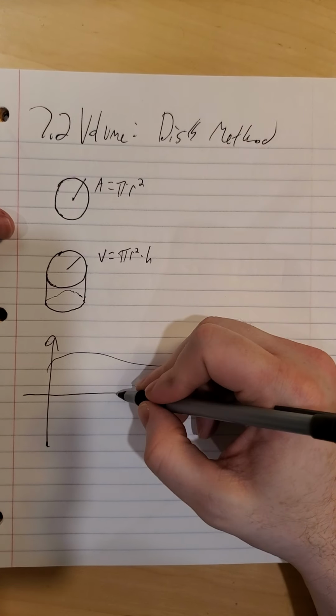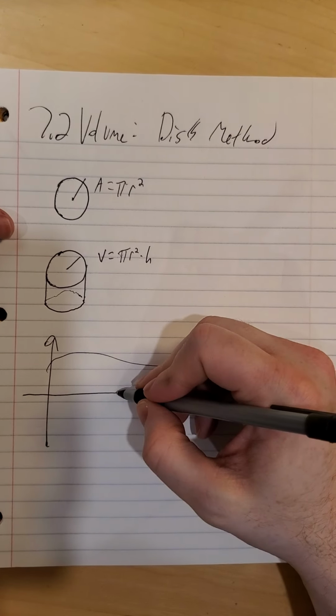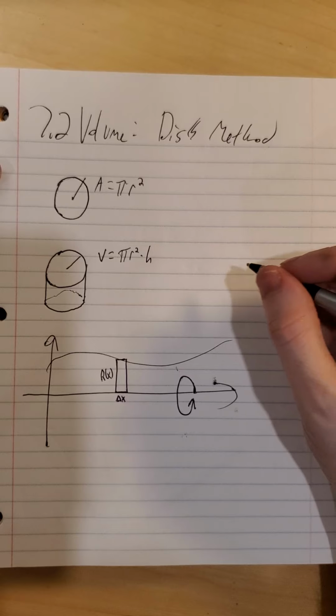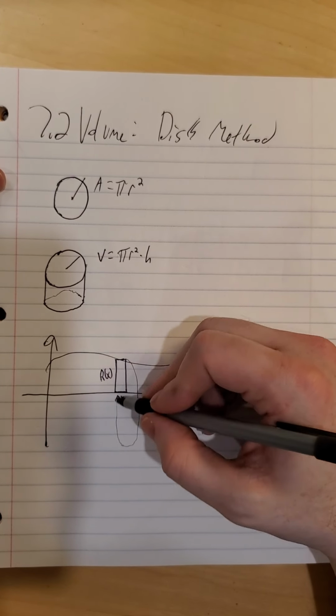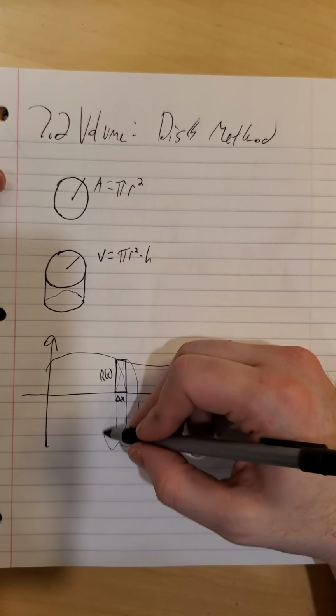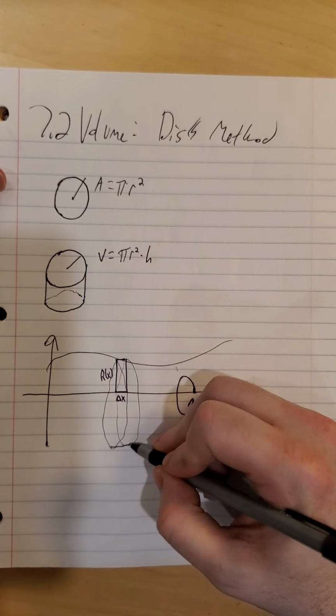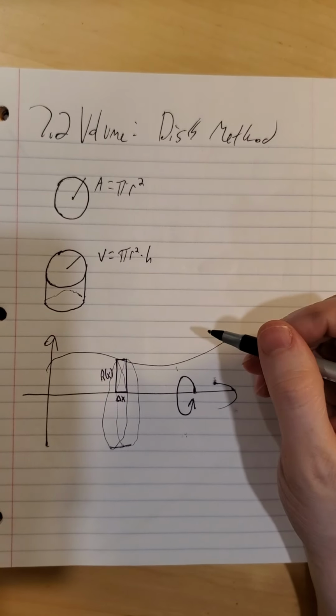If we make one little shell here, this would be delta x in width, and we'll call this r of x in height. And we swing these around and make a soup can out of it, a right circular cylinder out of it.